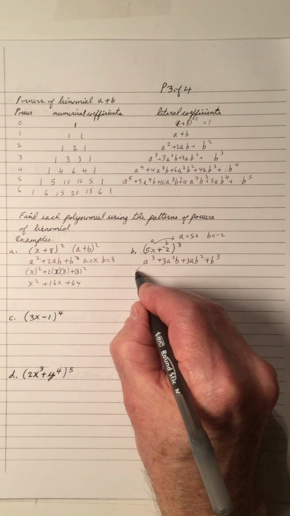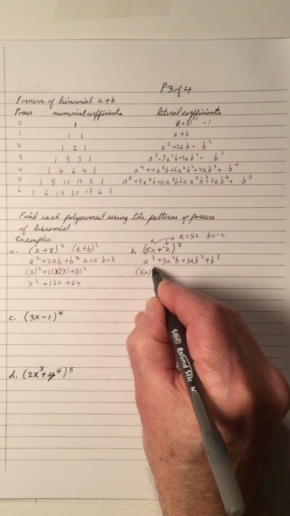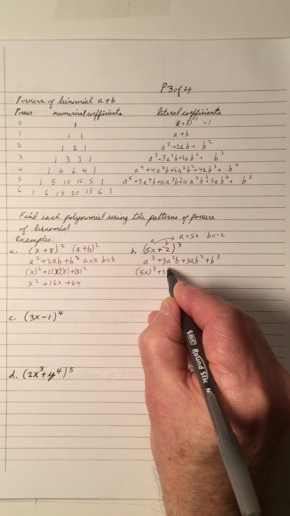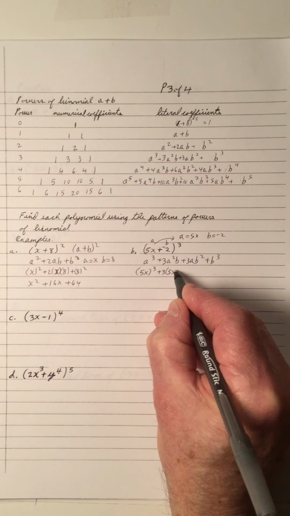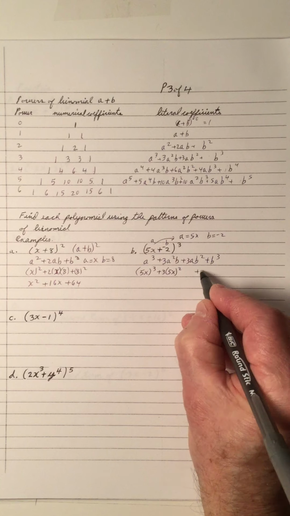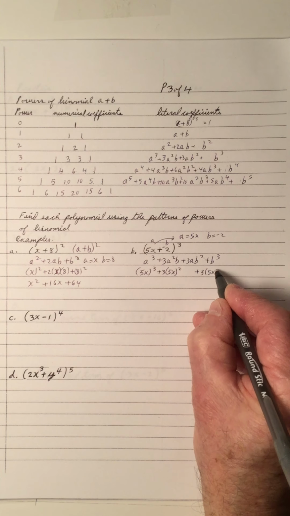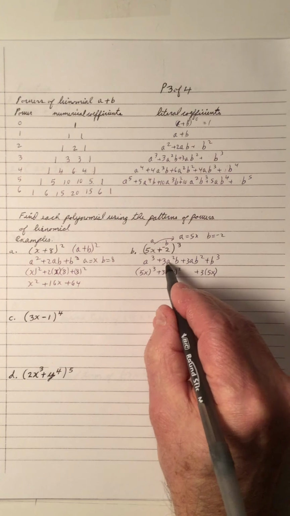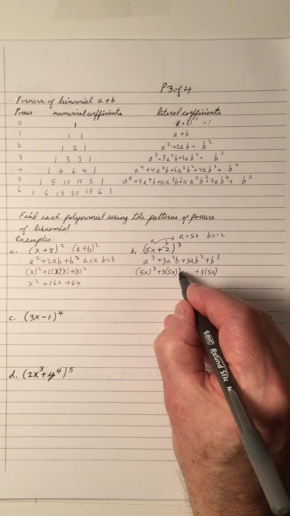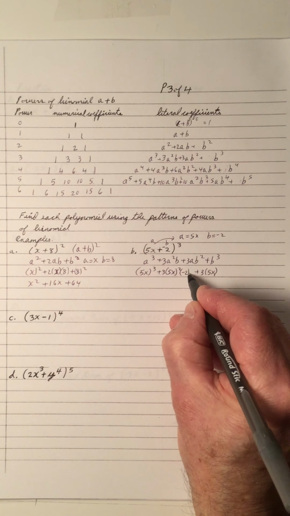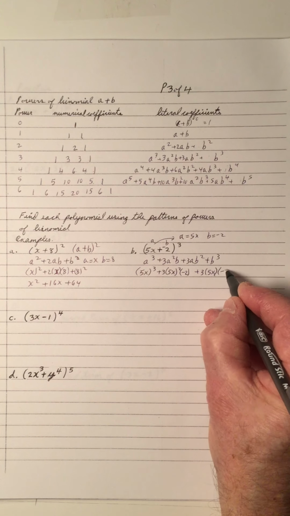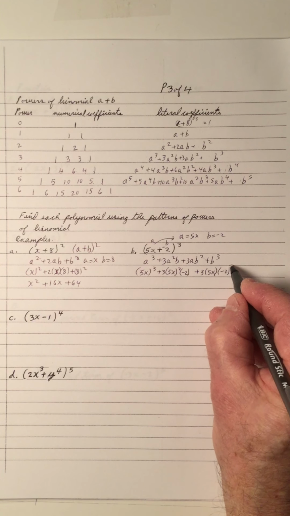So a is 5x. I go through and put 5x in the place of a, and then put negative 2 in the place of b.